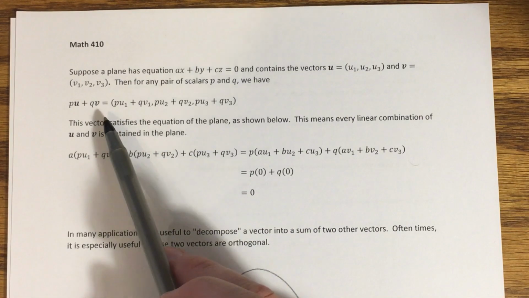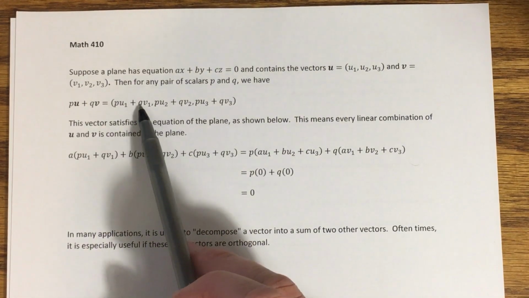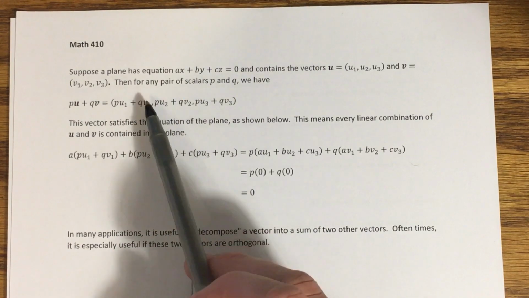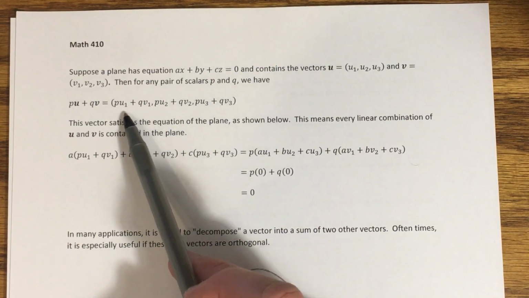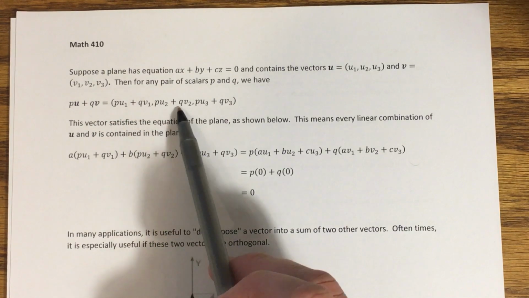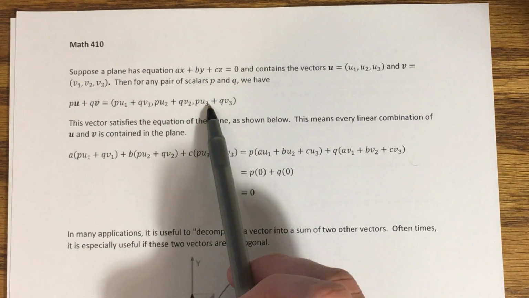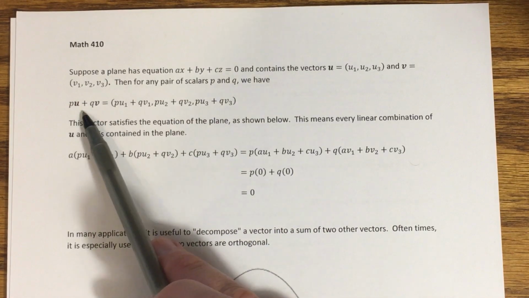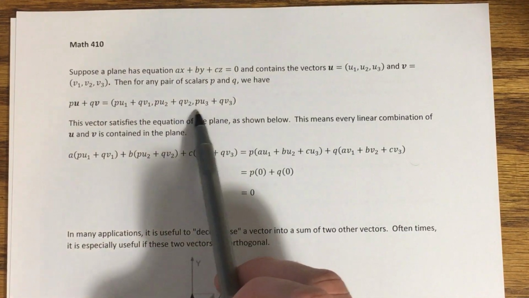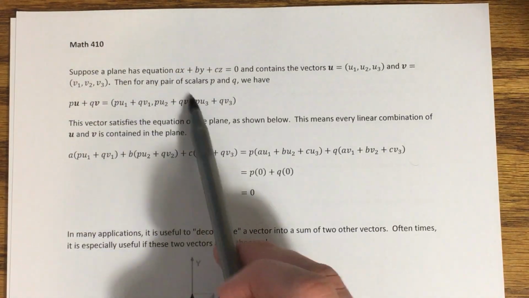But remember, we identify vectors with points in space, specifically if they're position vectors. So if we think of this as a position vector, then the component form of this vector would correspond to the terminal point of this vector, and that should correspond to a point on that plane if it satisfies this equation.